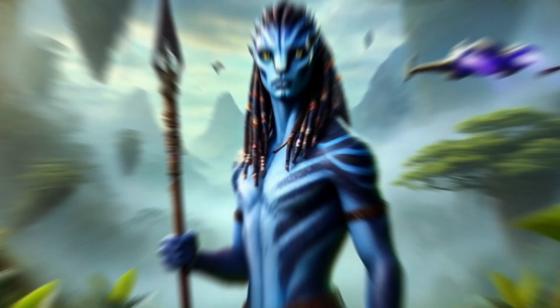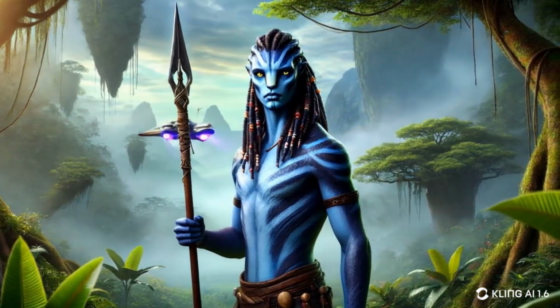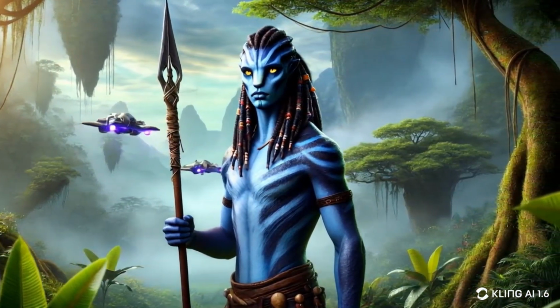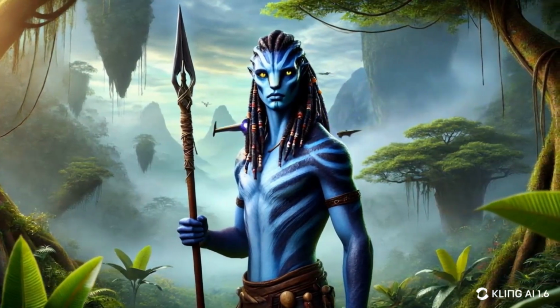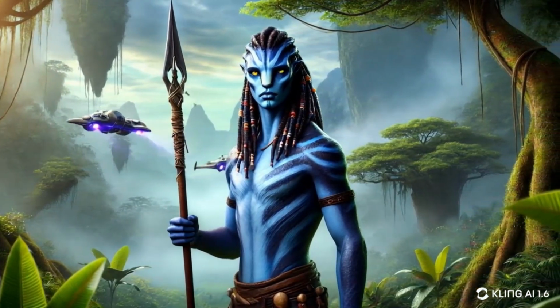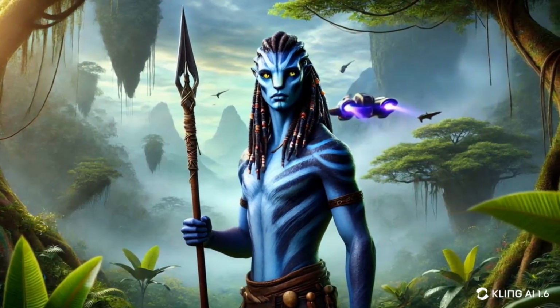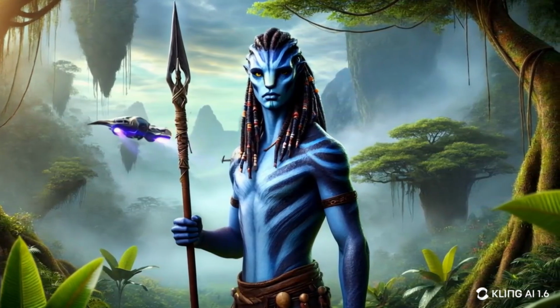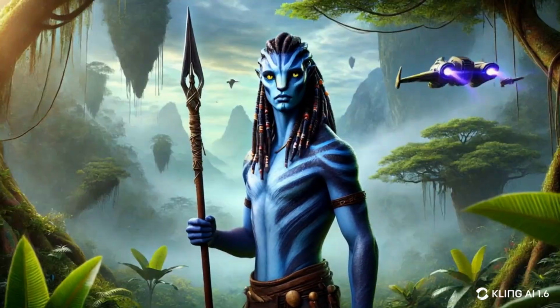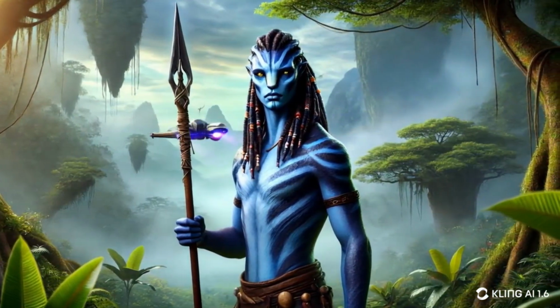Now, for the second video, I decided to experiment a bit by generating an image using different AI tools before transforming it into a video. And as you can see, the results speak for themselves. Each frame is smooth, detailed, and visually stunning. Kling AI 1.6 does an incredible job of bringing still images to life no matter the source.